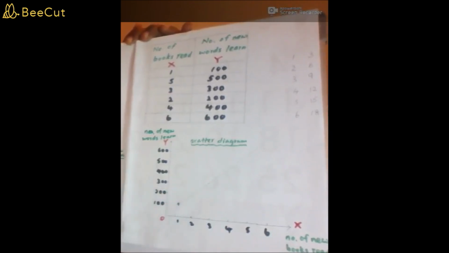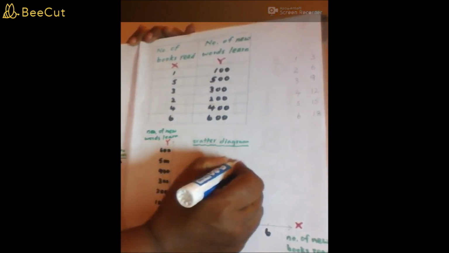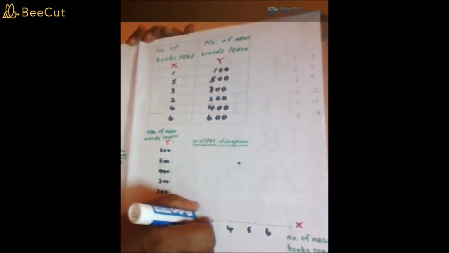X, 1 book. 1 book, how many words? 100 words. Then 5 books, 500 words. 3 books, 300 words.